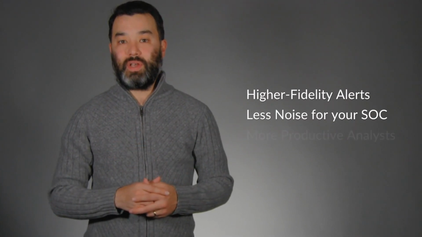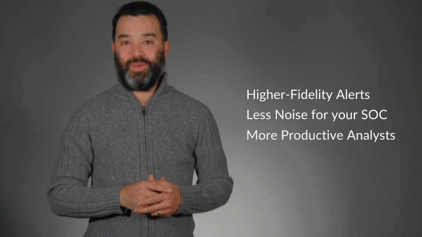So what we've seen is that decryption allows you to dig much deeper, to get richer details and insights about what is happening on the network. What that's going to result in is higher fidelity alerts, less noise for your SOC, and more productivity for your analysts.